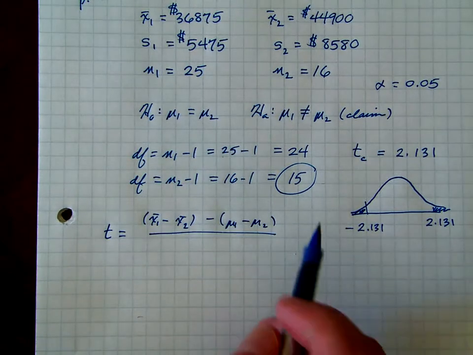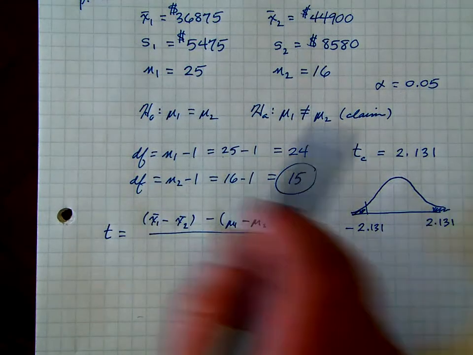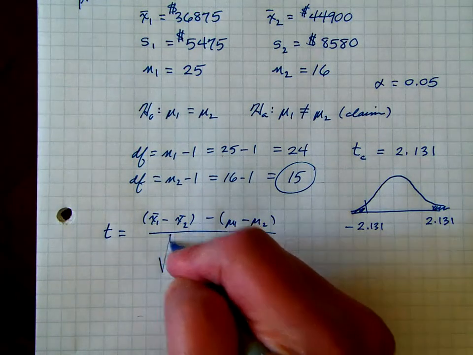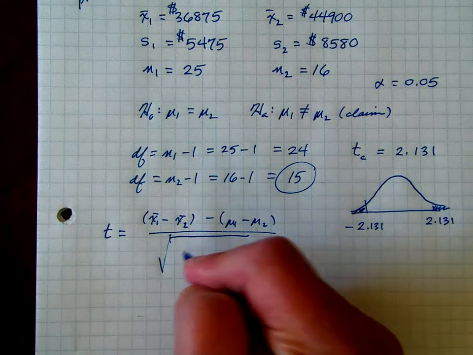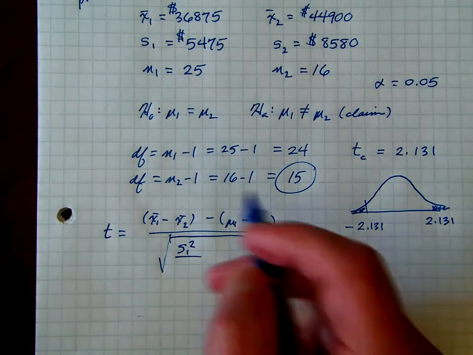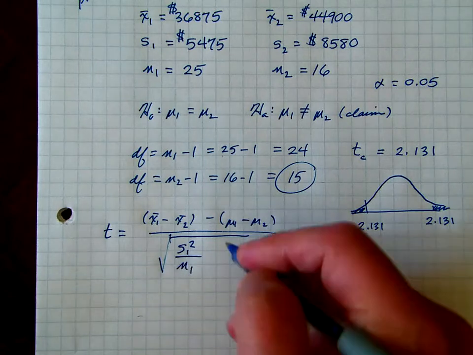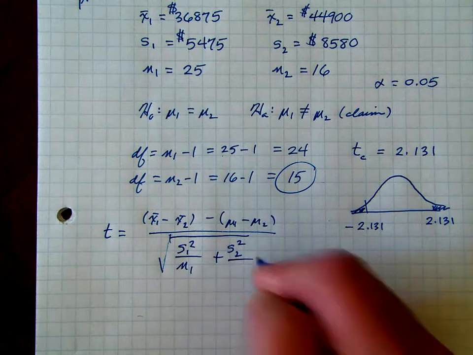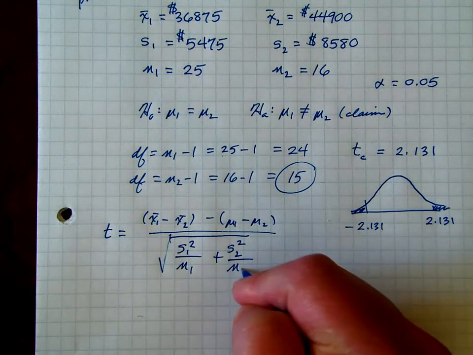And because the variances are assumed different, in other words, we don't expect the standard deviations to come out the same, the formula has sample variance 1 over n1 plus sample variance 2 over n2.